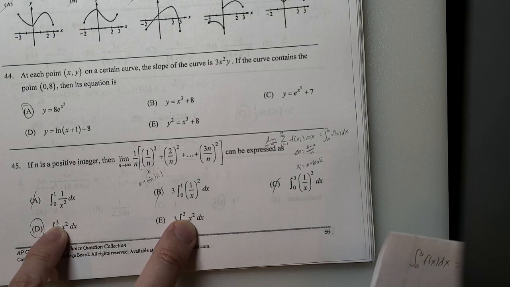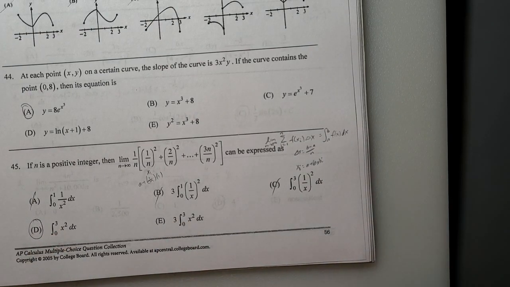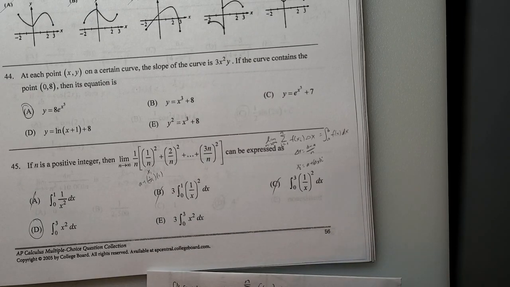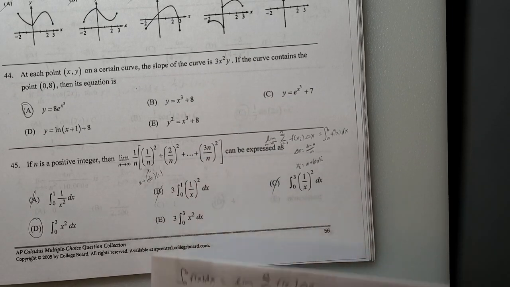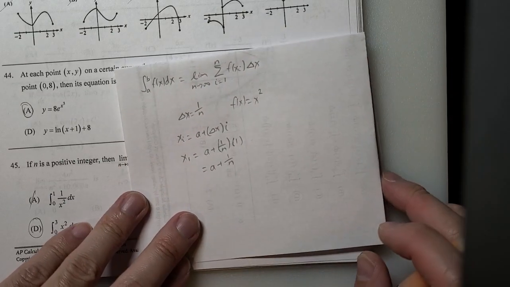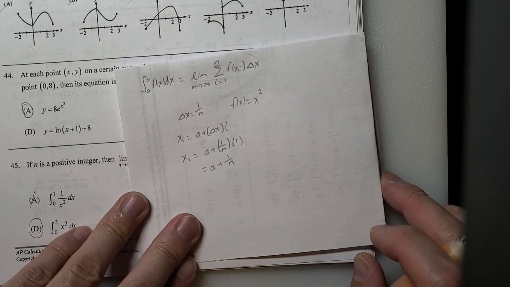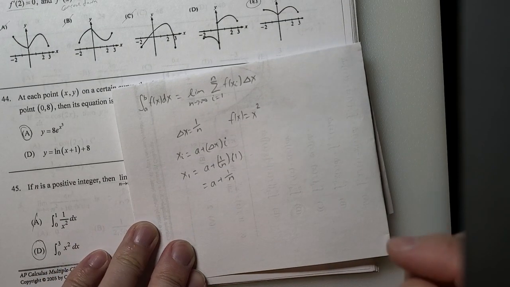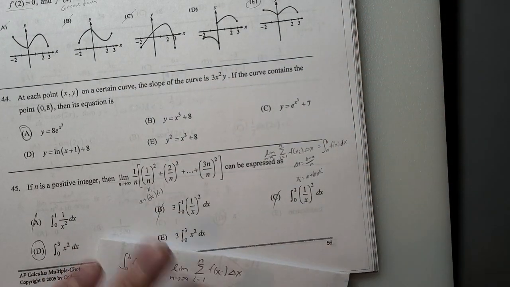So what about the top limit? Well, it goes up all the way to 3. Maybe I can even show from here.